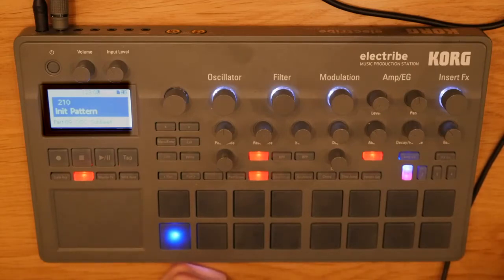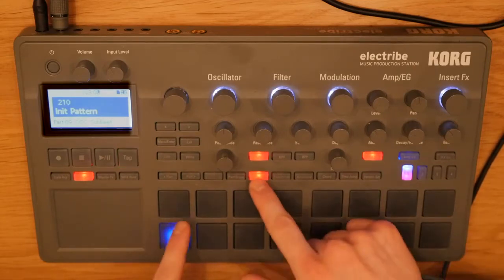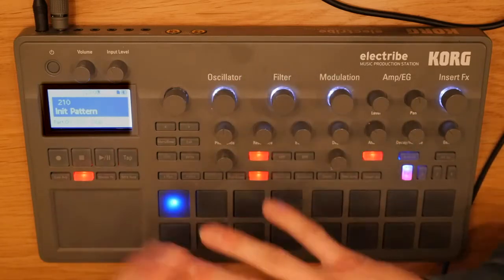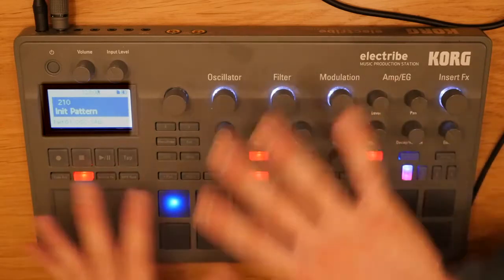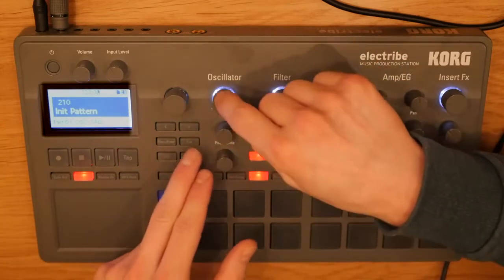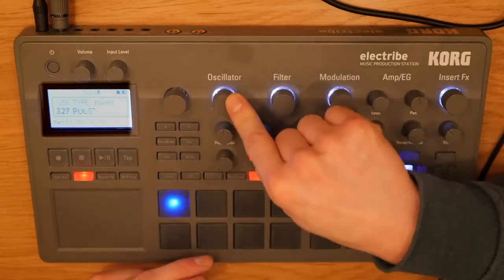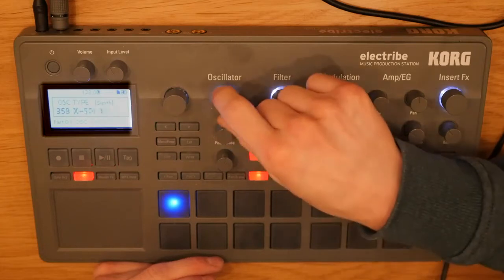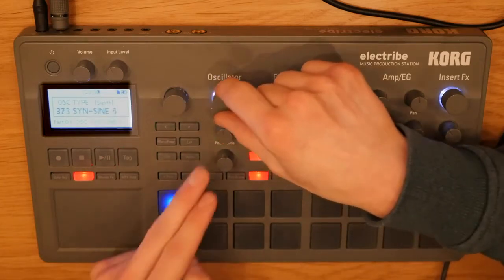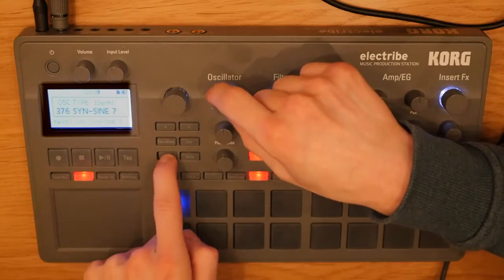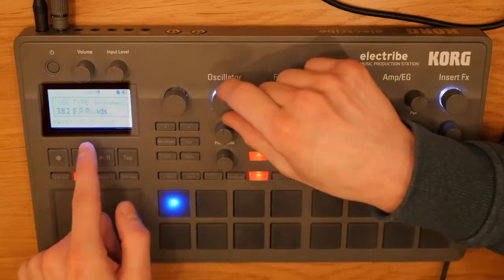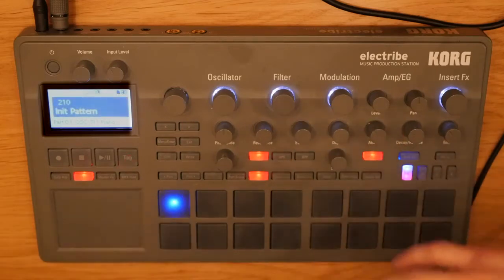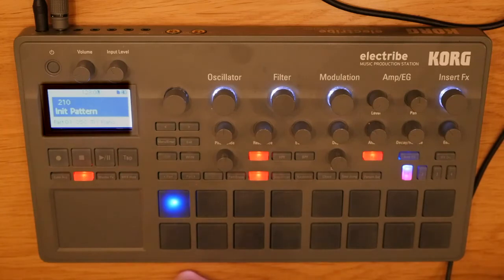What do we want? Let's give this guy a piano. What you now hear is not a piano, but a synthesizer, to say it simply. So I use this dial, oscillator, to scroll through the menu and select piano. To do it faster, I can hold shift, and there it is, piano. So you've now got the piano selected.